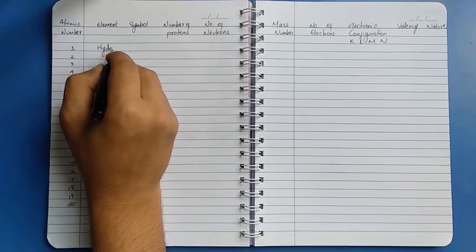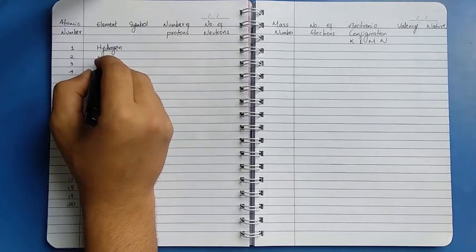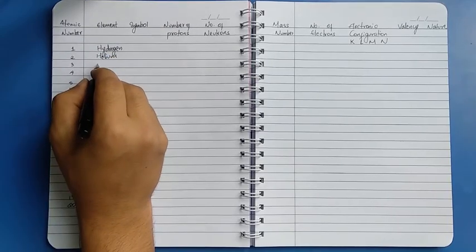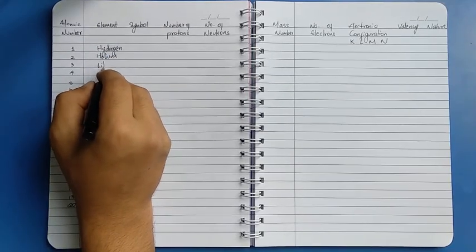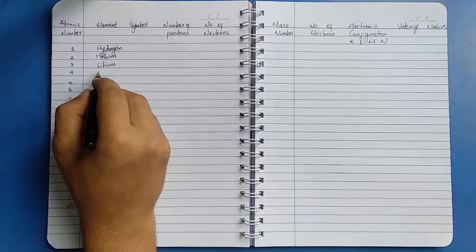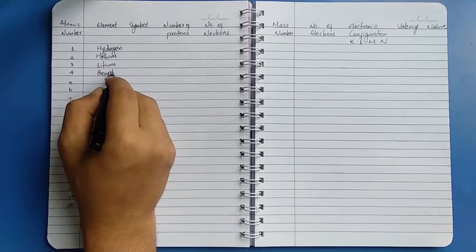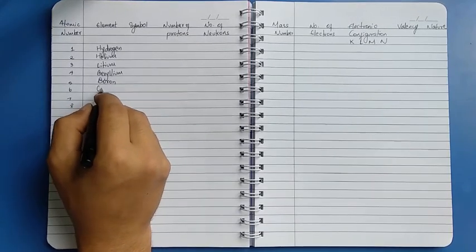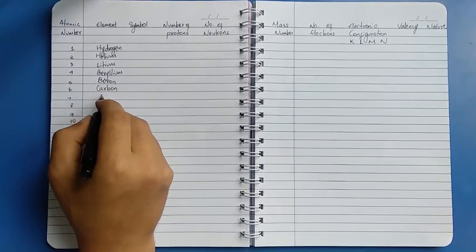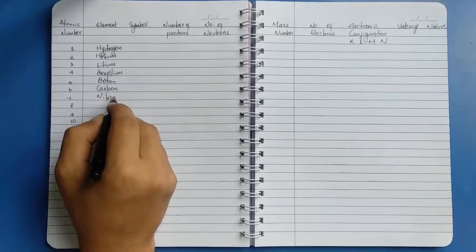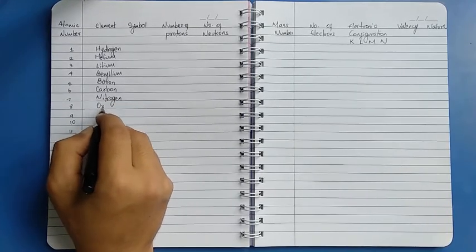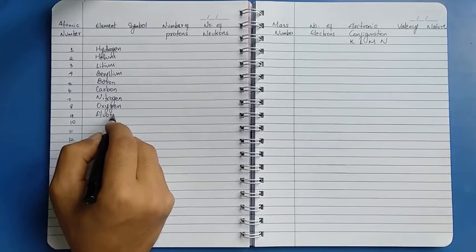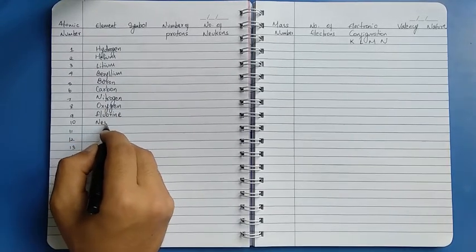Begins with hydrogen, helium, lithium, beryllium, boron, carbon, nitrogen, oxygen, fluorine, neon.